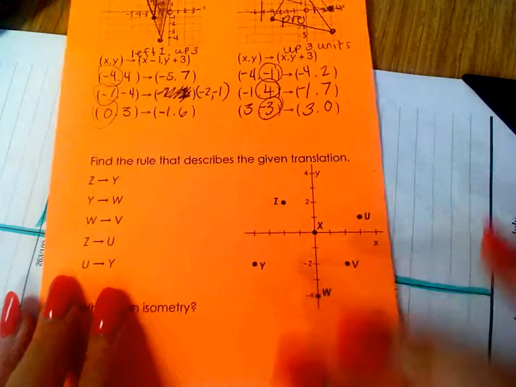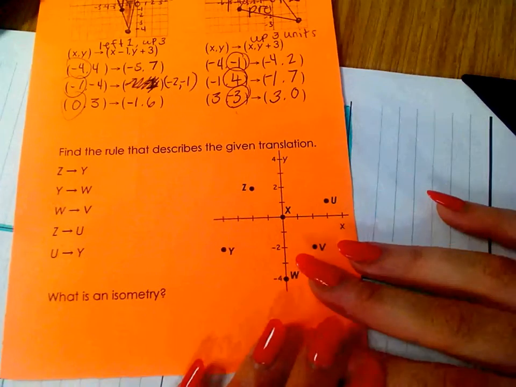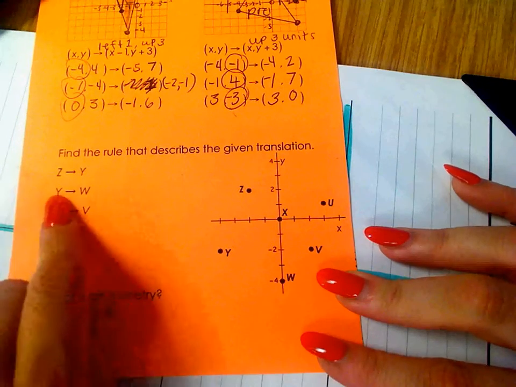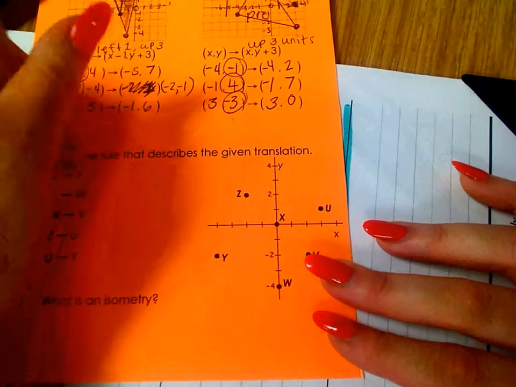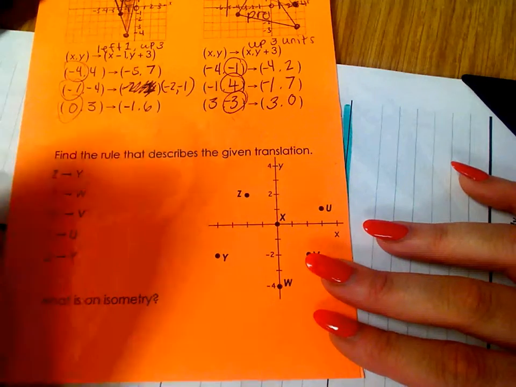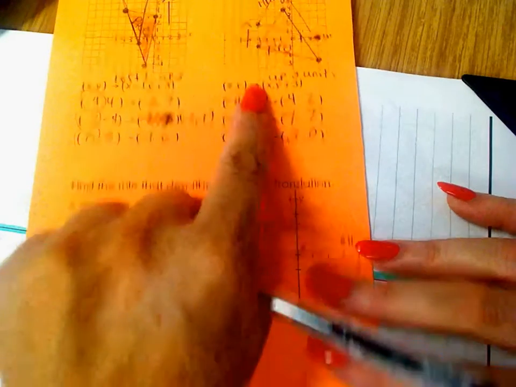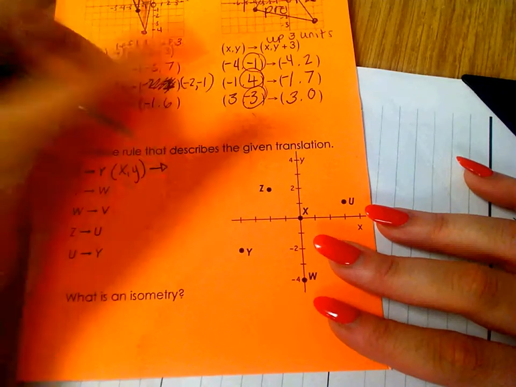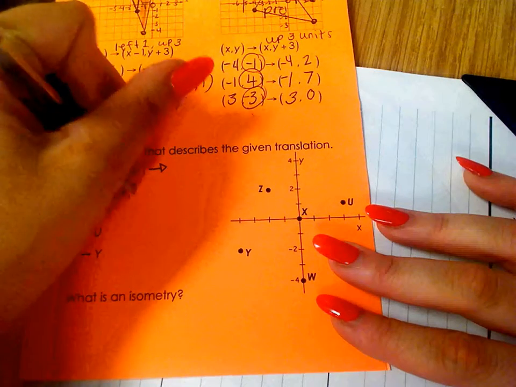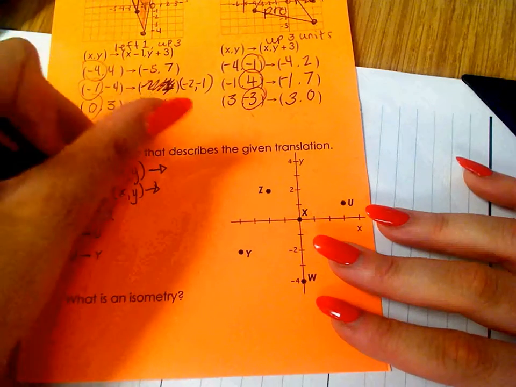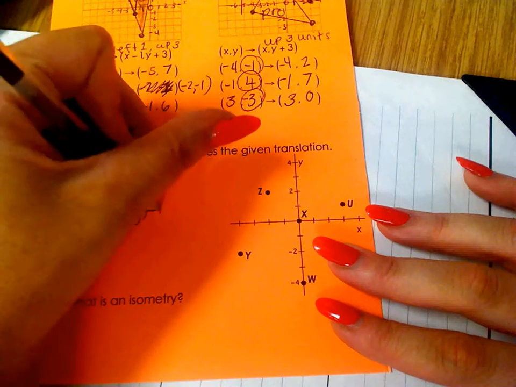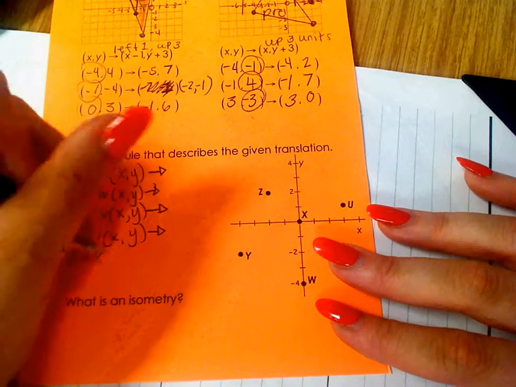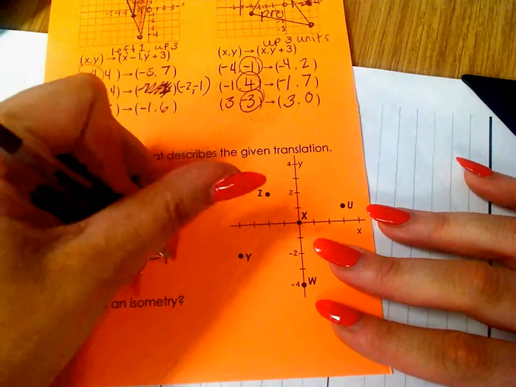Okay. Now we're going to write a rule that describes these translations. So there's a few of them on here. There's a bunch of different points, and then it asks us to write the rule. So every rule is always written starting like this, just like the ones that we had up here. All translation rules are like this. Parentheses, x comma y, arrow, x comma y. So we'll start with that.